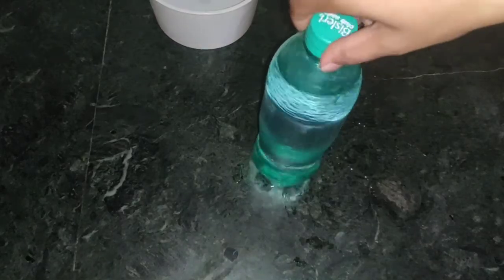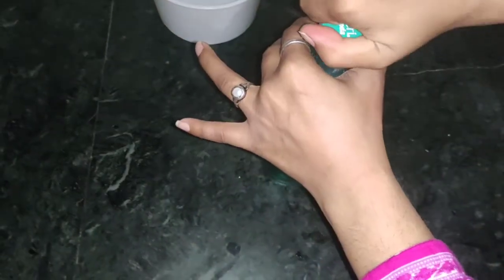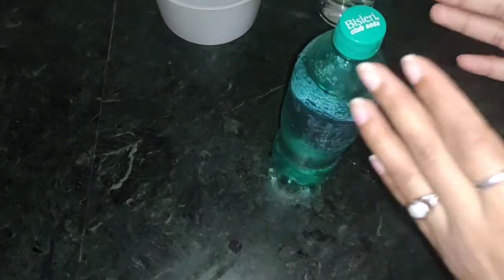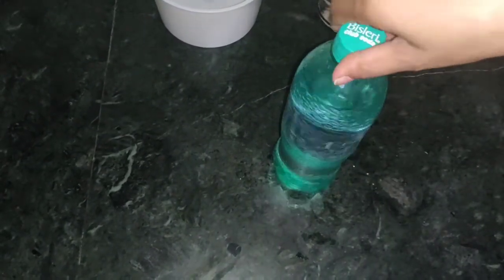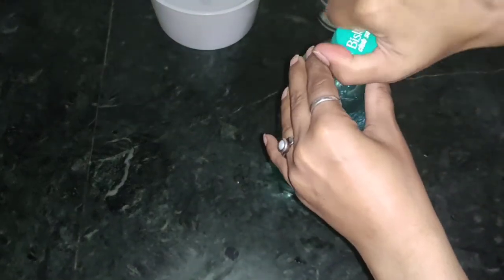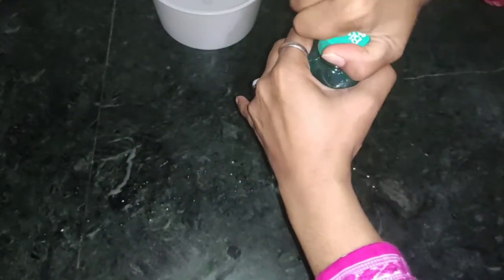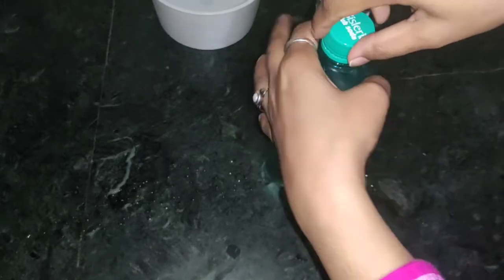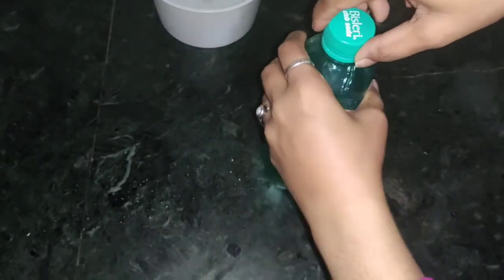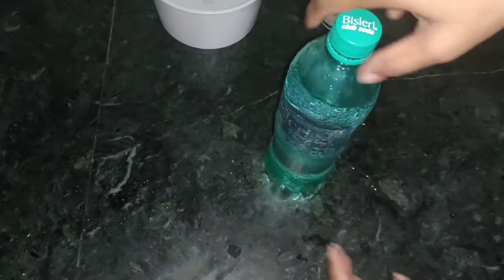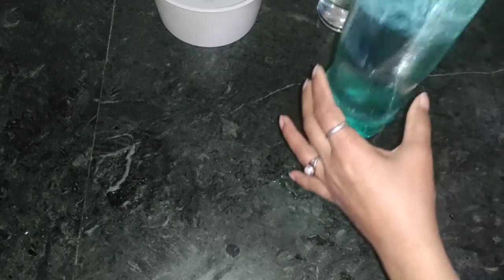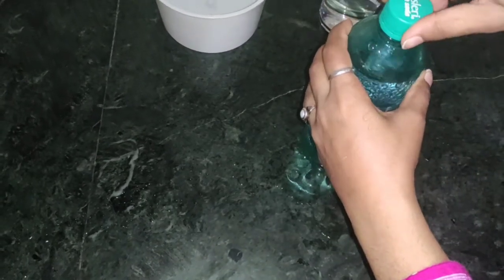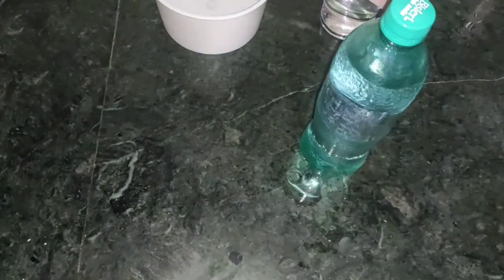This is because I have tightened the lid so that air cannot enter the bottle, and the water remains inside the bottle. As I loosen it, it starts flowing again. Can you see that? It starts flowing, right? So this shows that air exerts some pressure.